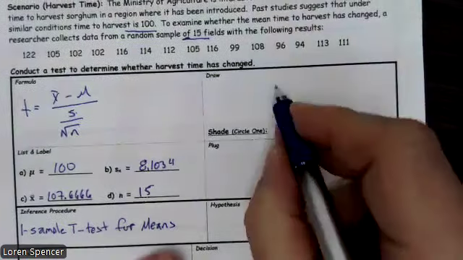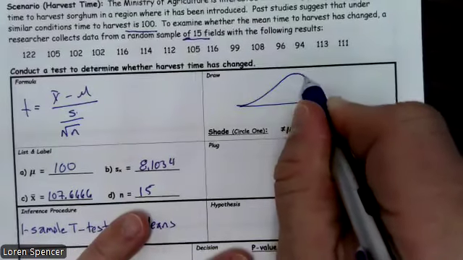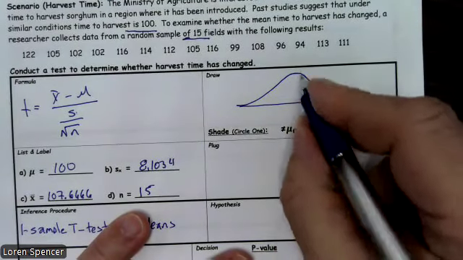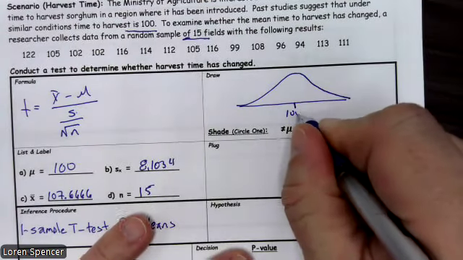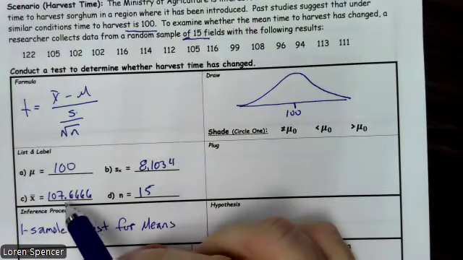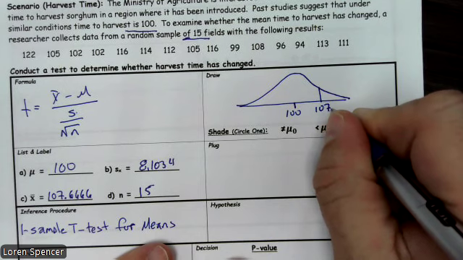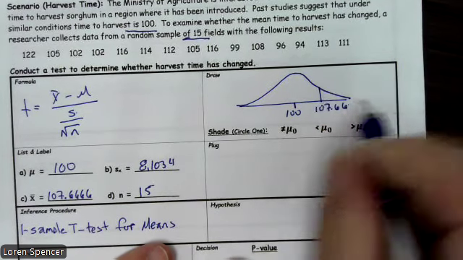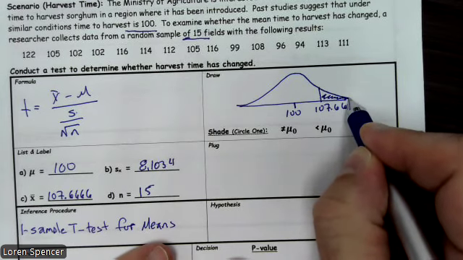When we draw our picture, we assume it to be centered on the population mean, which we said was 100. However, we ended up getting 107.66, which is up here. So we know we're going to be shading this way, away from the mean.